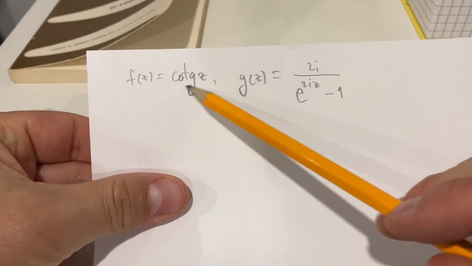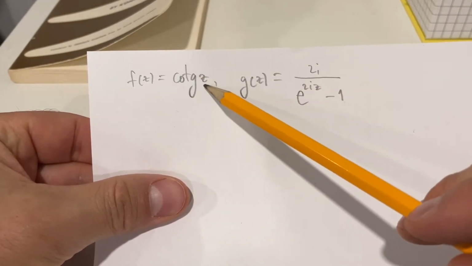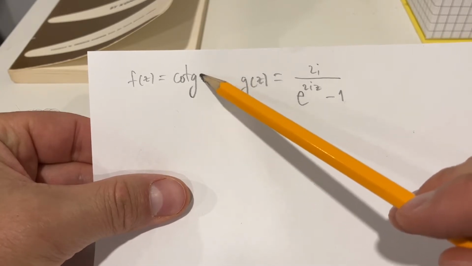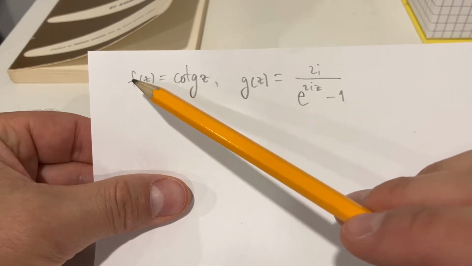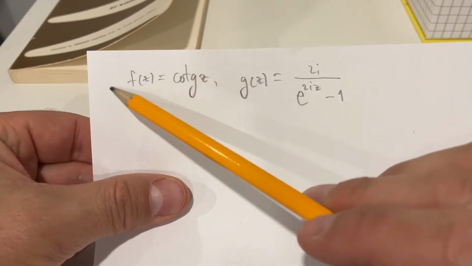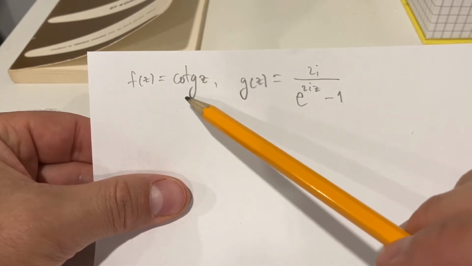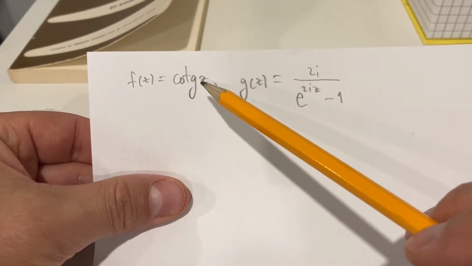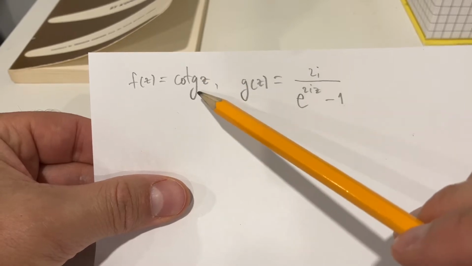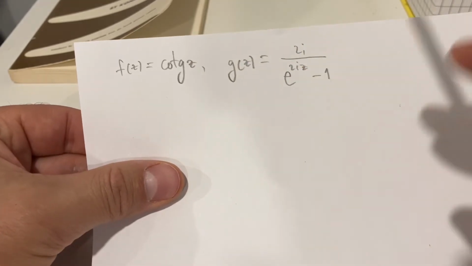Notice that the cotangent of z is the cosine of z over the sine of z. So every point such that the sine of z be 0 is a pole for this function. So we have an example here of a meromorphic function with an infinite sequence of poles, okay?